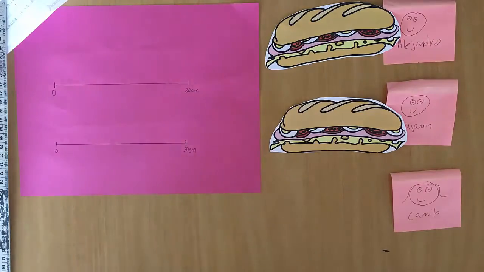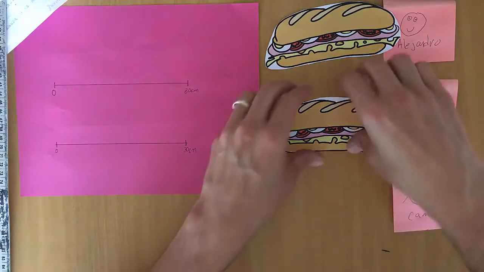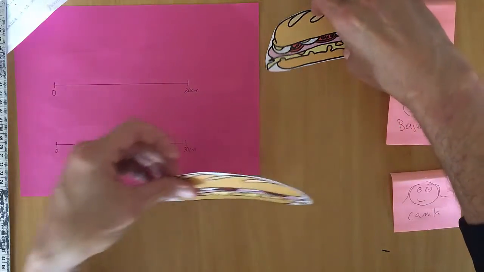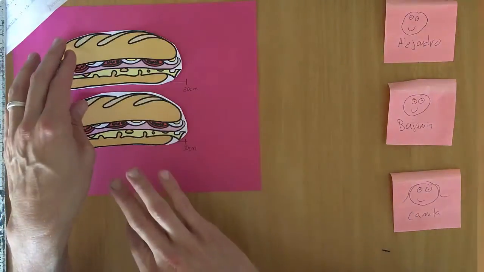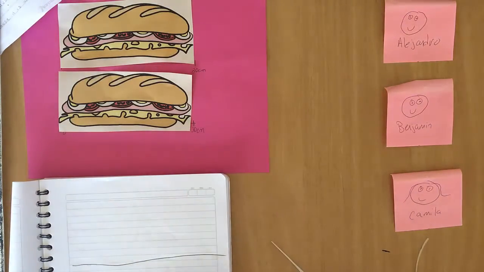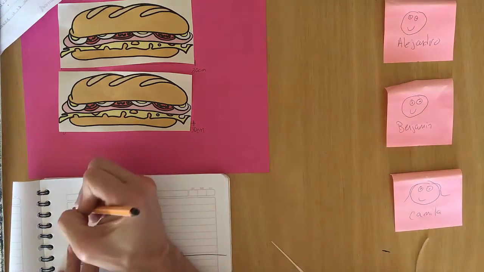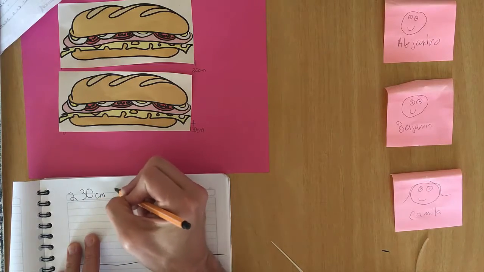Right off the bat, if I have these two sandwiches and I give one to Alejandro, one to Benjamin, I don't have any for Camila. So that's not fair. I haven't shared anything equally. Just like if I were to take and split these into halves. All right, so I've added a new thing down here. What I'm going to do is keep track of some numbers over here as I go along. So I have two 30 centimeter sandwiches.